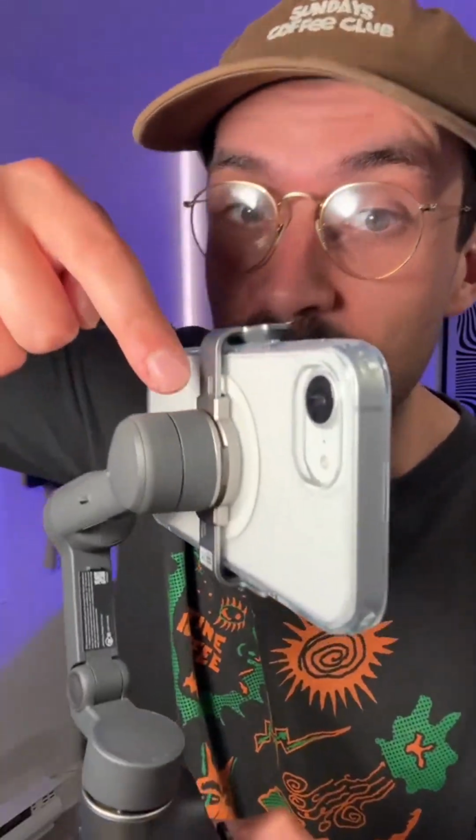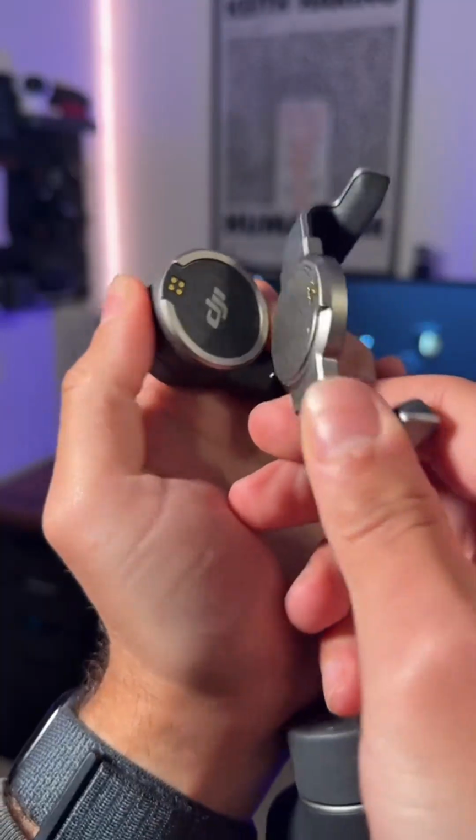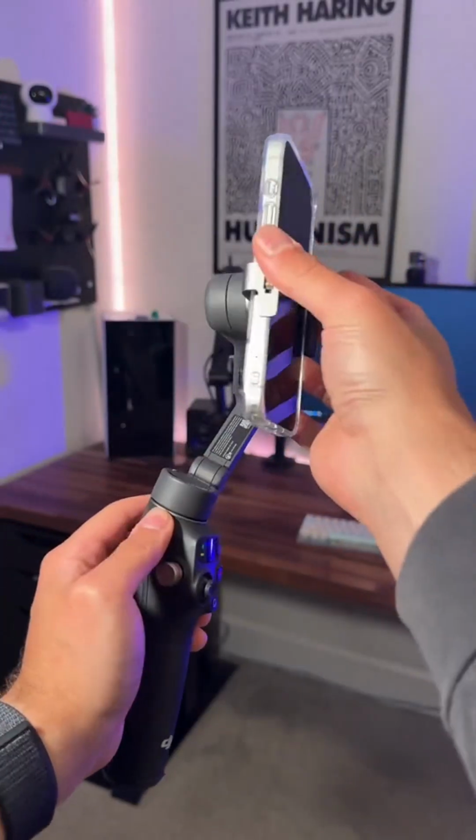So the first big game changer for me has been this new magnet hot swap they added this year. If you ever need to momentarily detach your phone from the gimbal to get a really specific shot, instead of messing with this clamp and everything and ruining the balance, all it does is magnet on, magnet off, and then you're ready to go again with the gimbal without any fuss.